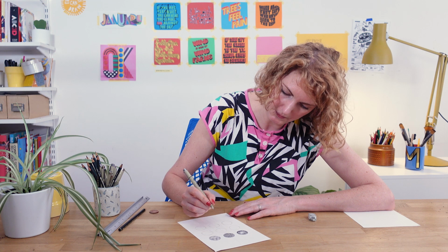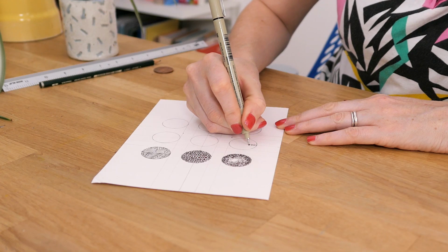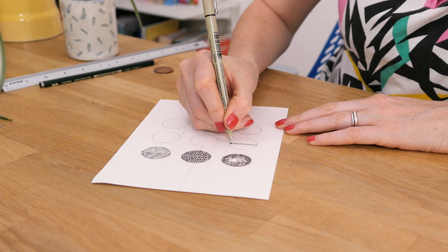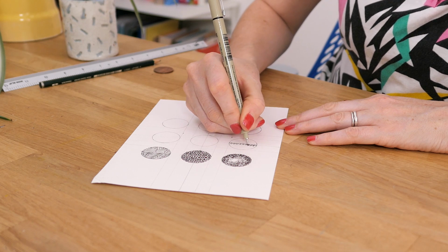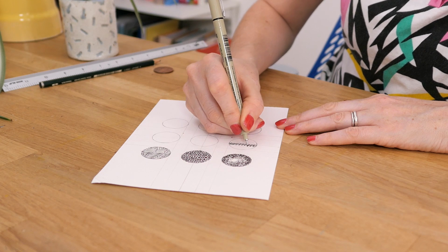Okay, so the next one I'm going to fill with another pattern. This is one that I quite enjoy drawing because it reminds me of knitting.